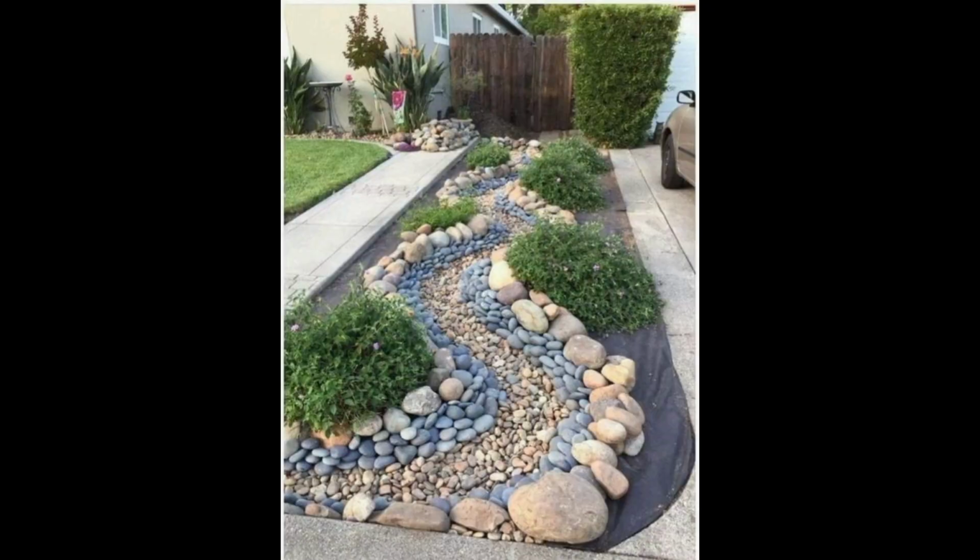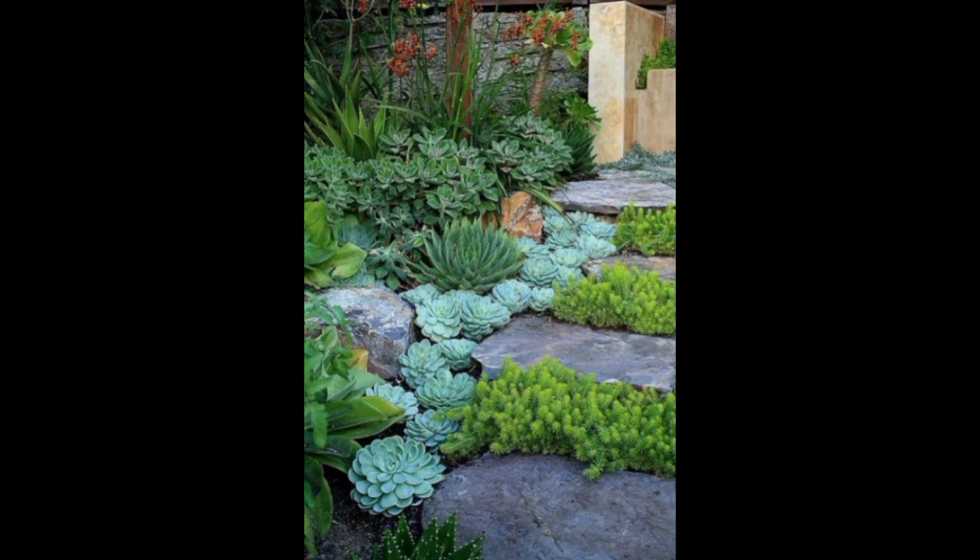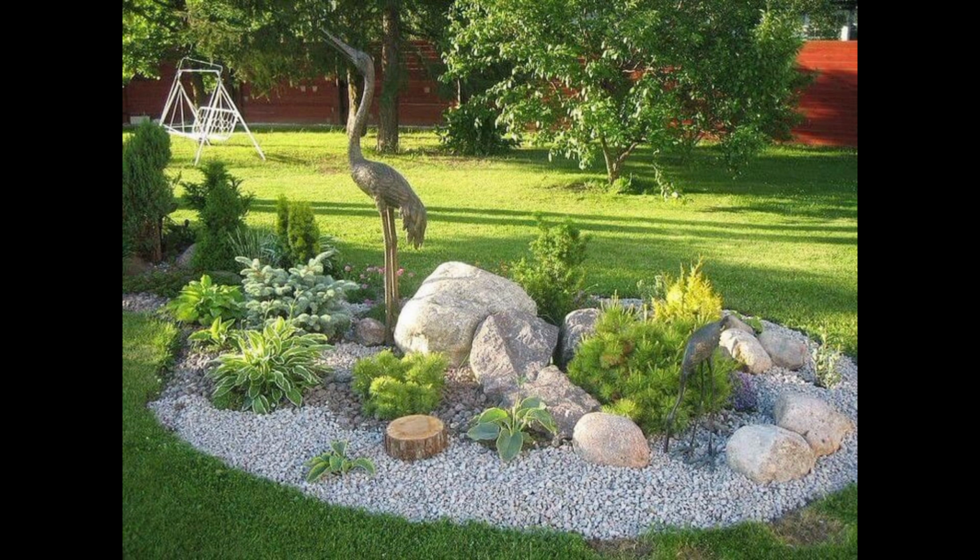Rock garden edging. If you have a traditional garden, consider edging your flower beds or pathways with rocks. This adds a natural touch and can help with weed control.